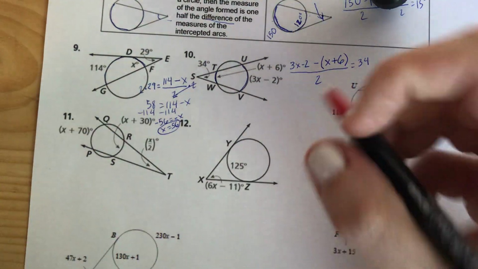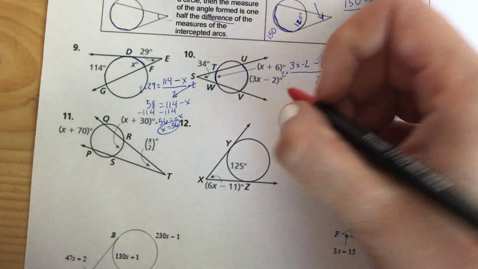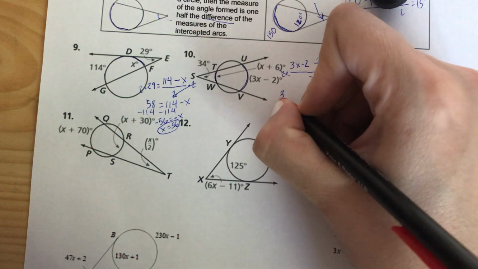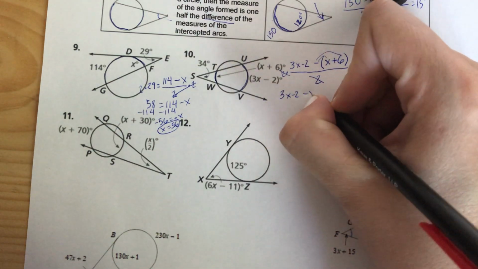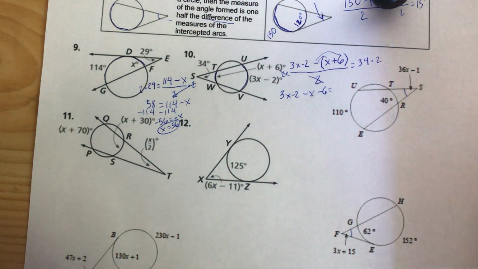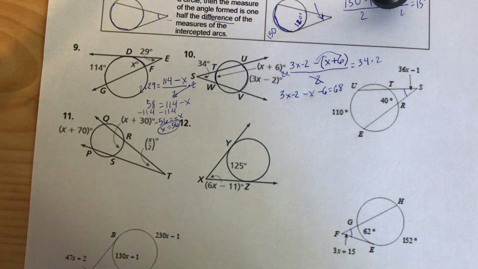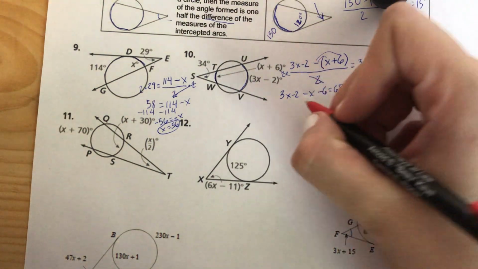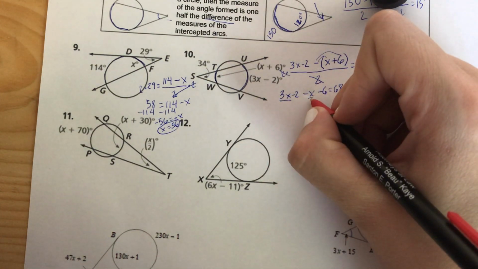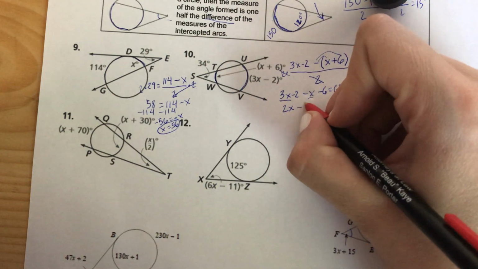Okay, so let's go ahead and multiply by 2. And we're going to go ahead and distribute this negative. We're just going to do 2 steps at once. So this will be 3x minus 2 minus x minus 6 is equal to 34 times 2, which is 68. Then from there, I'm going to combine my like terms. So 3x minus x will give me 2x. Negative 2 minus 6 will give me negative 8.